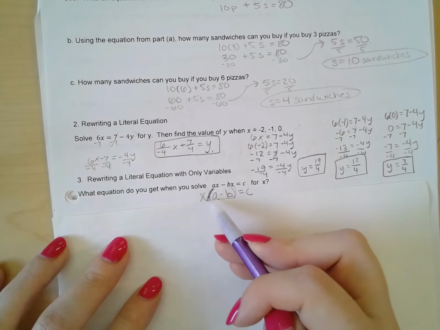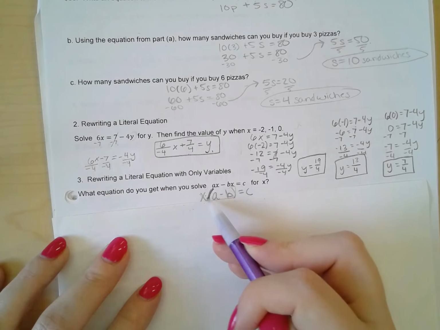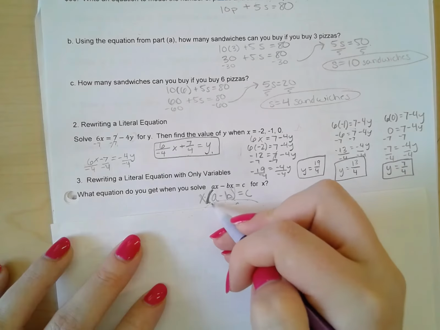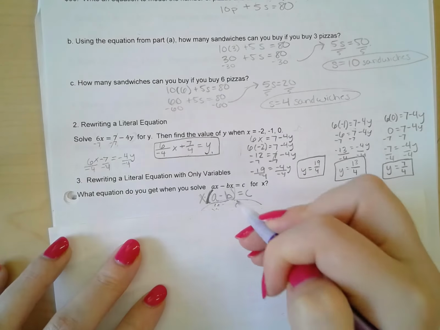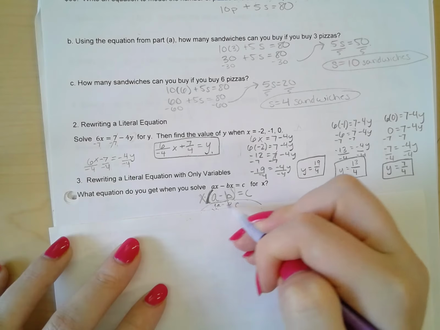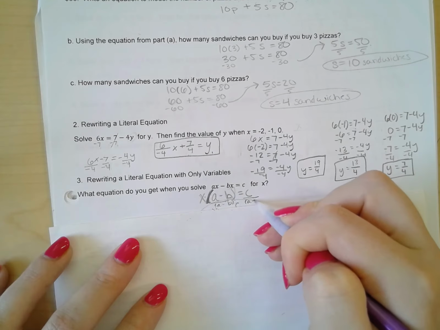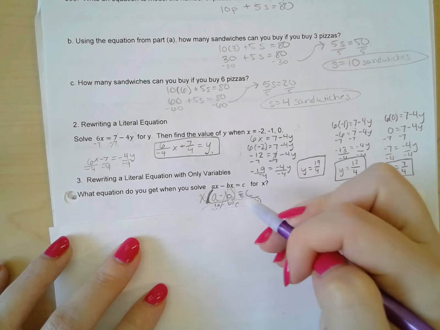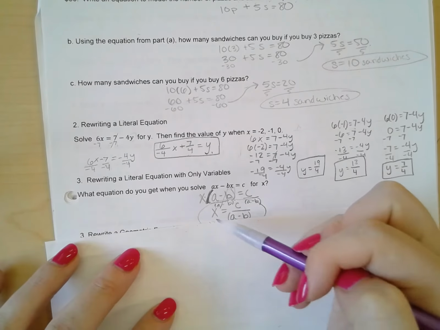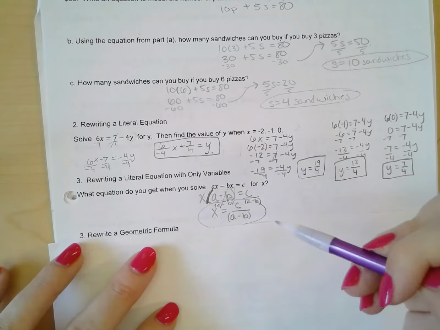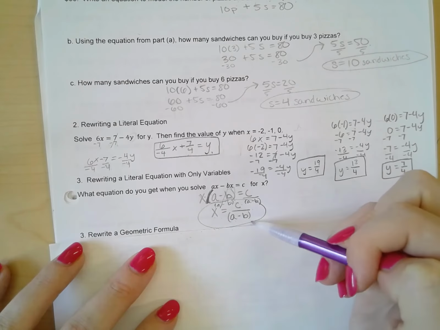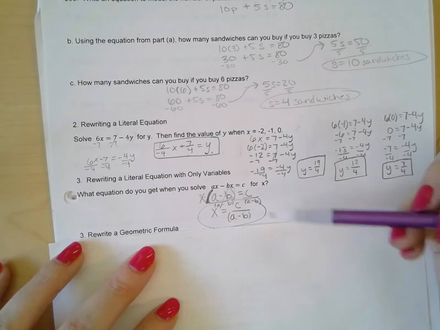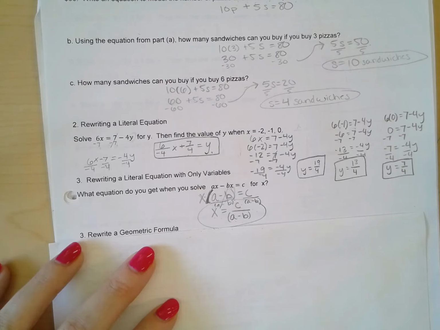So now, because there's multiplying between these two, I can actually divide each side by a minus b. And I leave it in the parentheses, and I leave this as a fraction. So over here, these cross off to leave me with just x. So x equals c divided by, in parentheses, a minus b. That's your final answer. It looks a little weird. It's all letters, I know, but that is the easiest way to solve this equation.